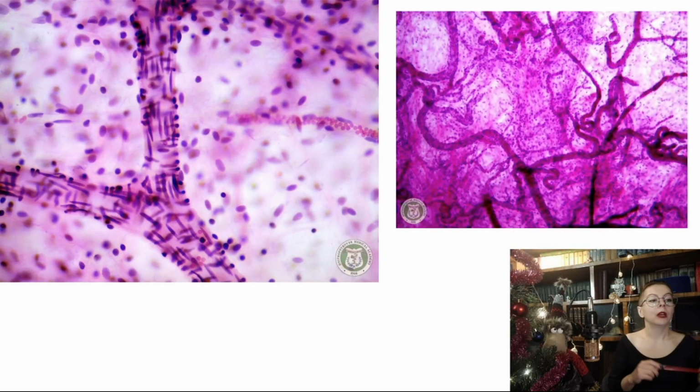Okay, then this specimen is all about the hemomicrocirculatory bed. So here we can see arterioles, capillaries, different venules, and also I think it is difficult to confuse. You just have to know it.